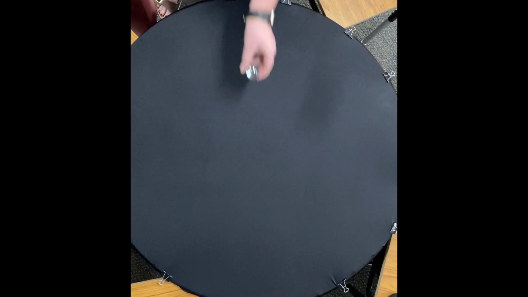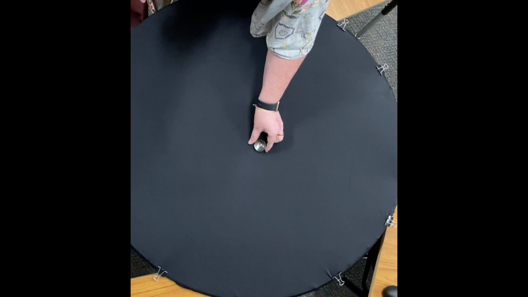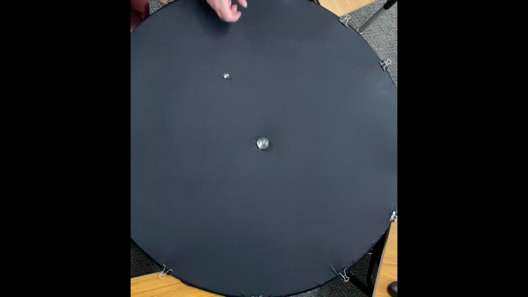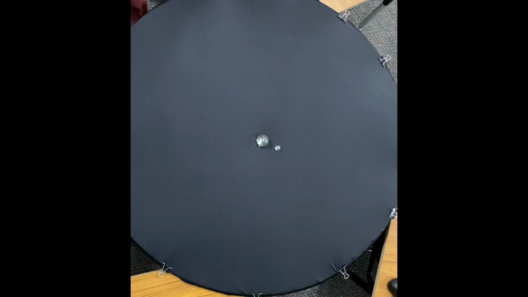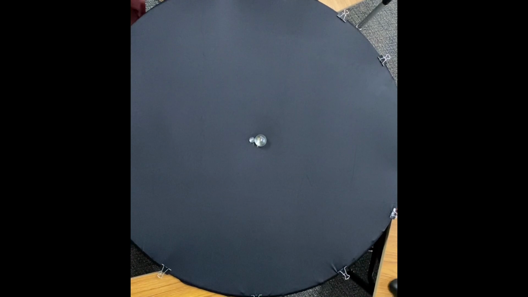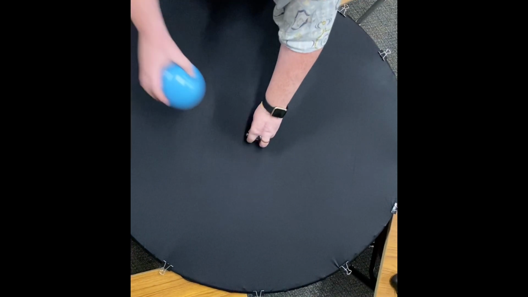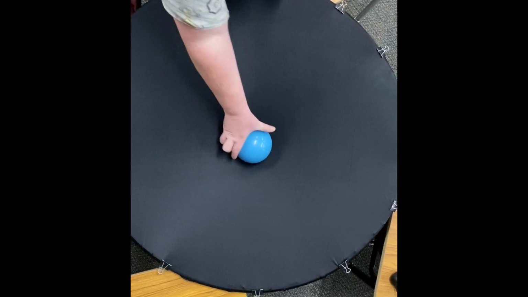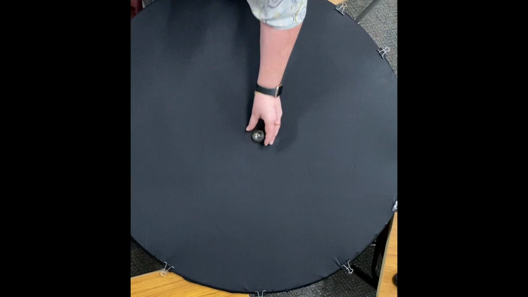So if we switch that out and use an object with a smaller mass, it still has a gravitational pull, but you can see it took a lot longer to pull that in. So the larger the mass, the greater the gravitational pull. You can see that went a lot quicker. And the smaller the mass, the less the gravitational pull there is.